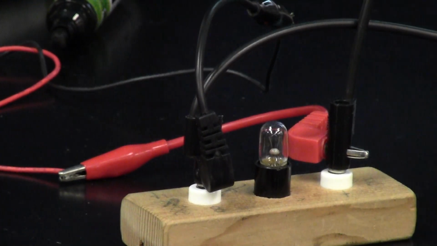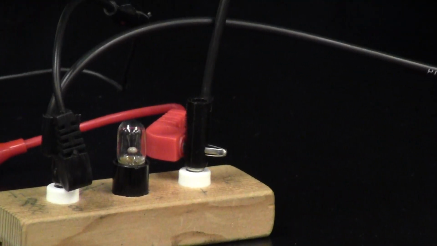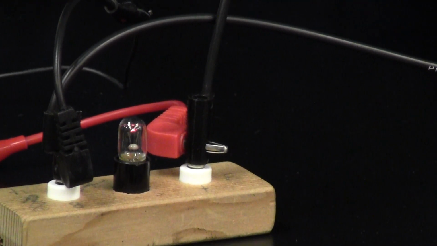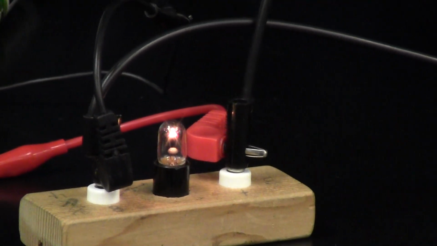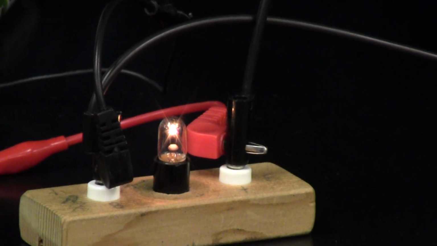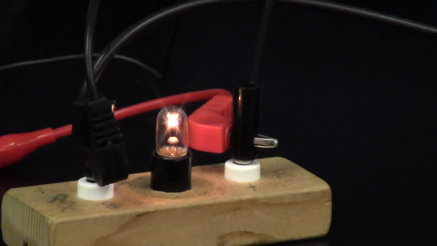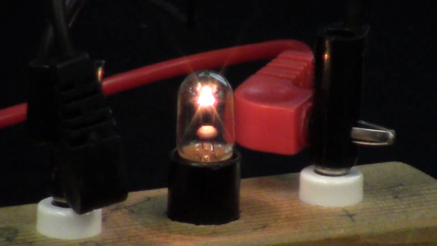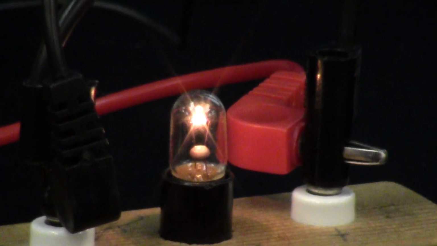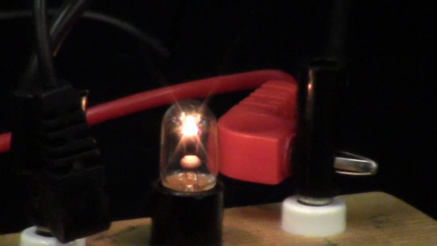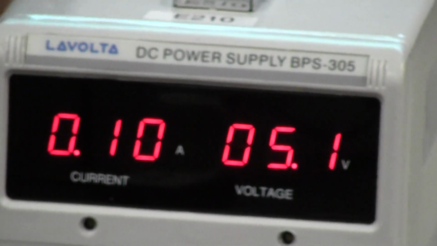And just to give it a little test, why don't I go ahead and turn up the voltage to about 5 volts, and that should begin to warm the light bulb. I won't go any higher than that. You'll see our light bulb's not very bright. It can handle more than 5 volts.